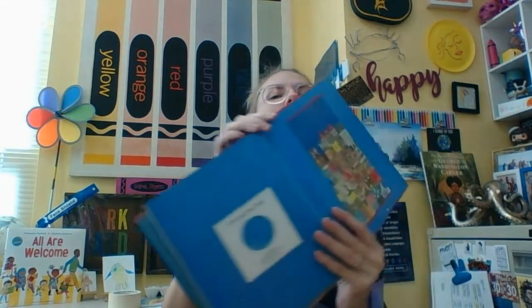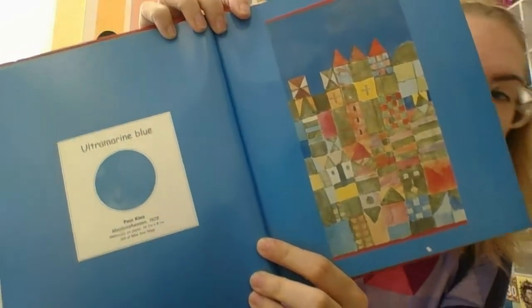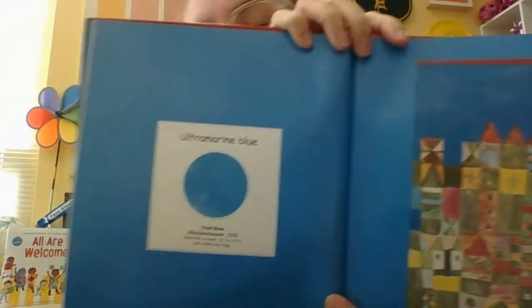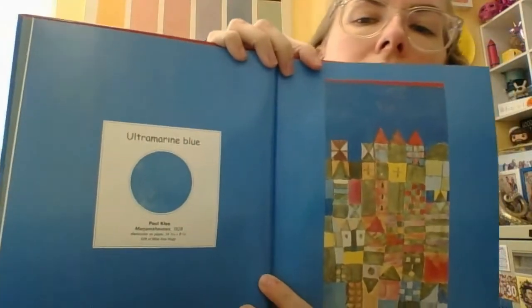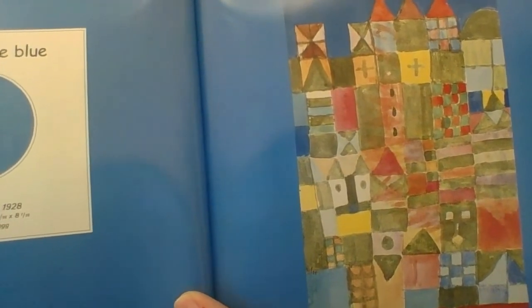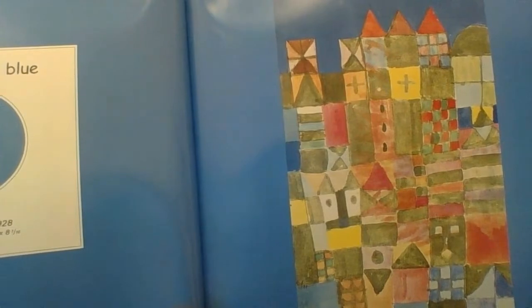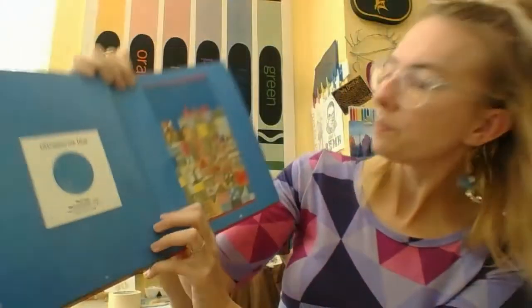An example of how geometric shapes can be used in an artwork is this painting by Paul Klee, where he uses squares and rectangles and triangles in all different colors to create what looks like a city.